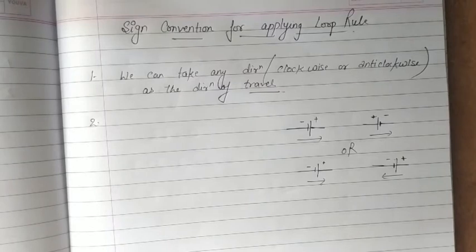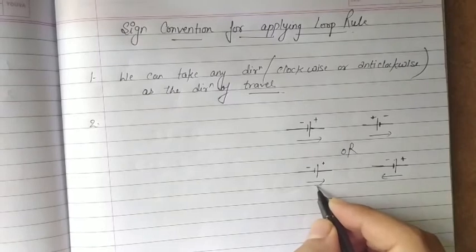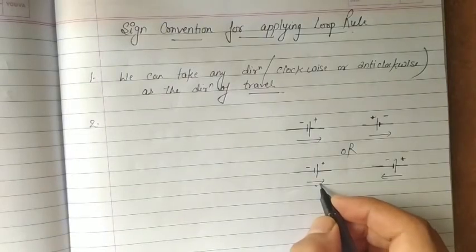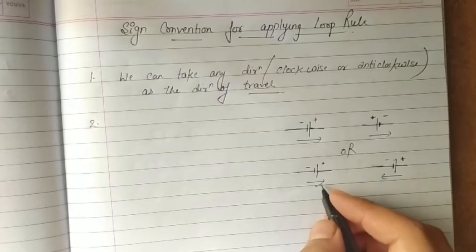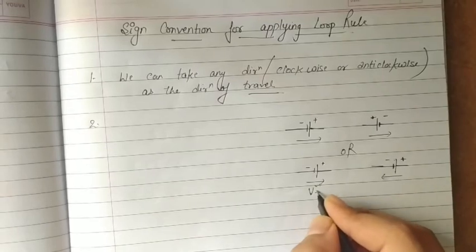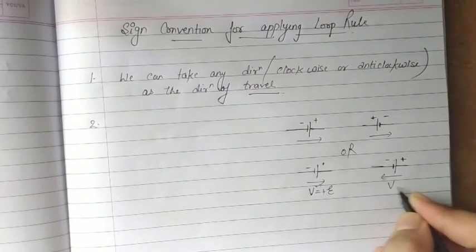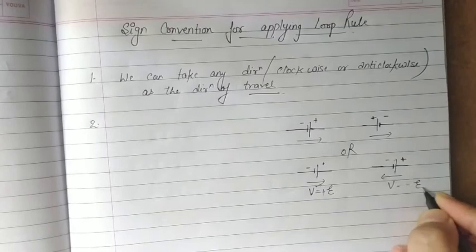If the direction of travel is from negative to positive, then the EMF of the electrolyte, or the EMF of a cell, is taken as positive. Like in this case we are going to take EMF as positive, while in this case we are going to take V is equal to minus epsilon.